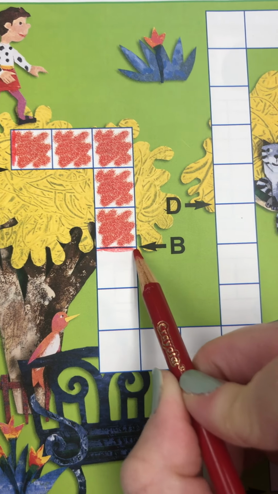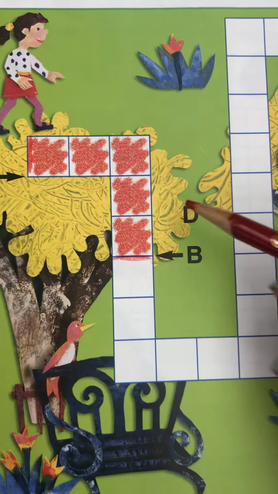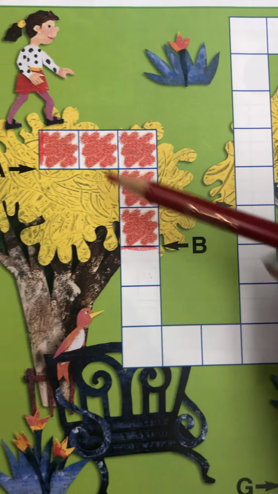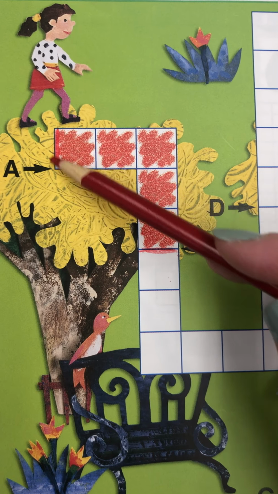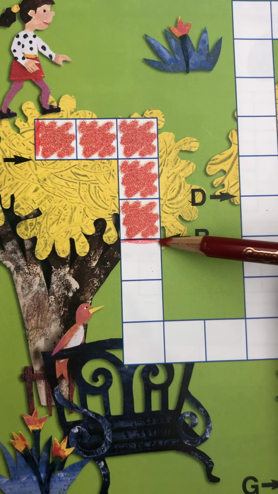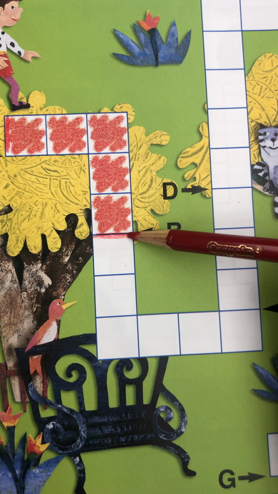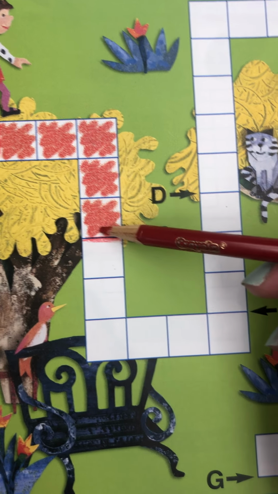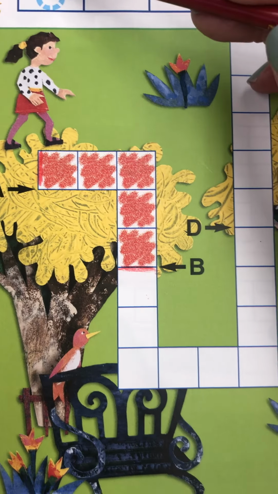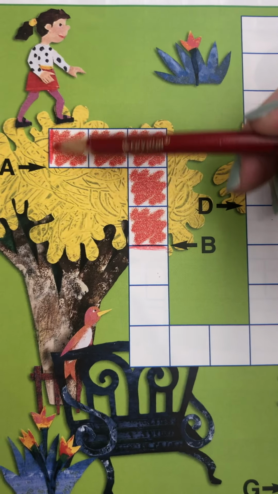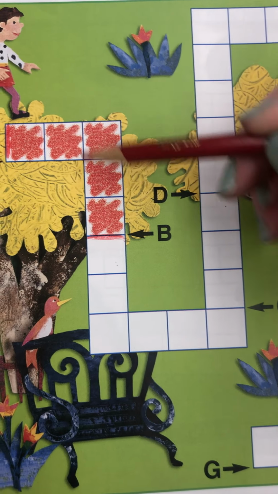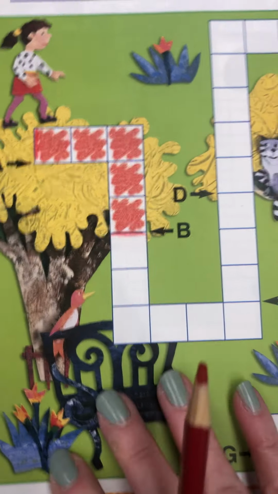Do you see where this line is pointing? So you're not counting the squares yet. You're going from point A, which is this line, to point B, which is this line. Okay? Or this square, but you want to count that square. So from point A to point B, we're going to take red and fill in 1, 2, 3, 4, 5.